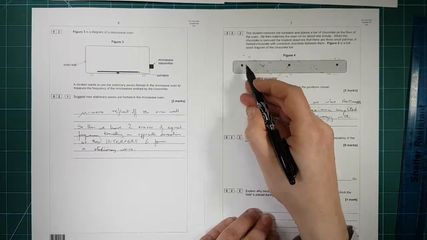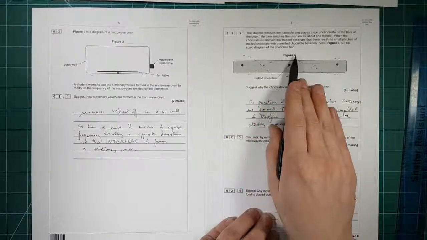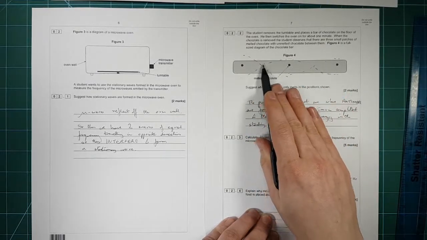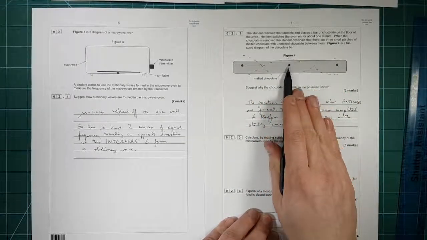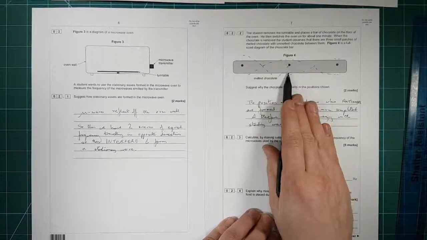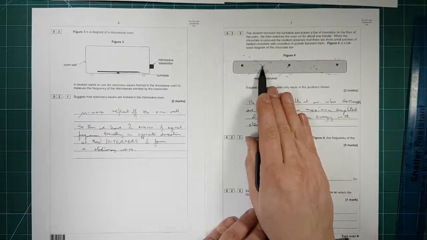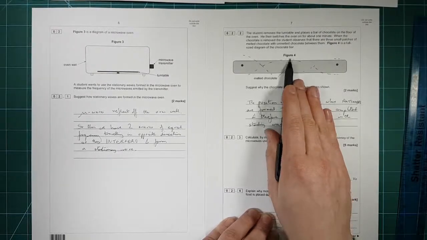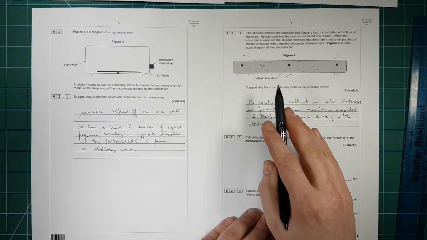So you should have done an experiment where you've seen standing waves form. This bit here is where the string, or well, in this case a microwave, but in your experiment it will have been a string, going backwards and forwards at the highest speed. Here it's just basically sitting still. Here it's going the most distance, so that's where it's got the most energy.